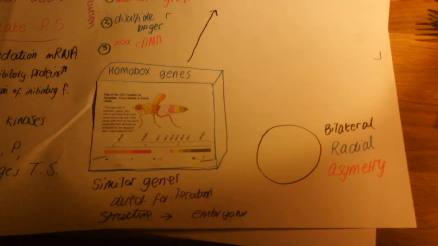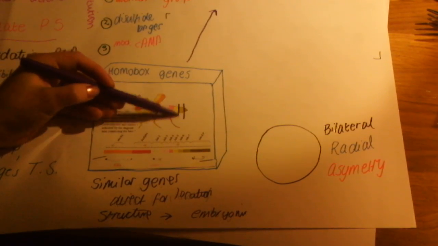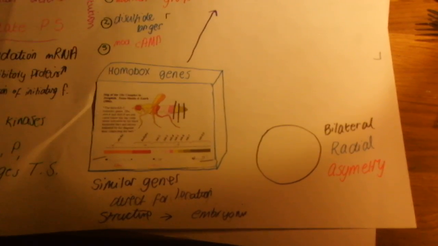So the Homeobox is slightly different to something we're going to talk about later, the Hox genes. The Homeobox genes are the group of genes which all contain a homeobox, which is a section of DNA, as you can see in the colours here, 180 base pairs long, coding for 60 amino acids.